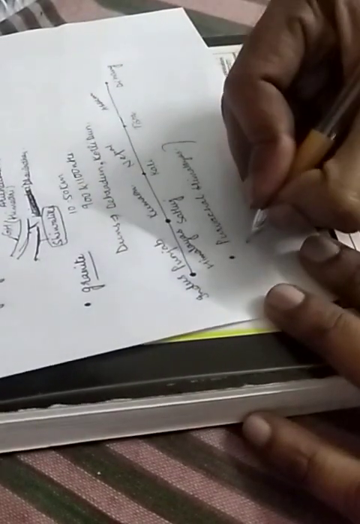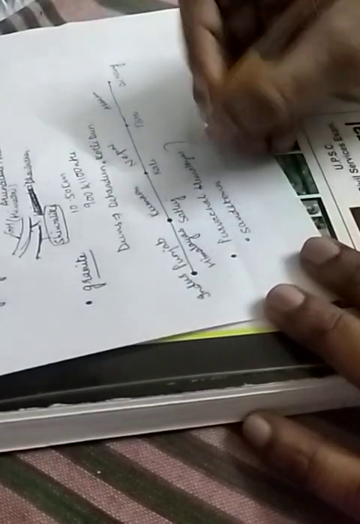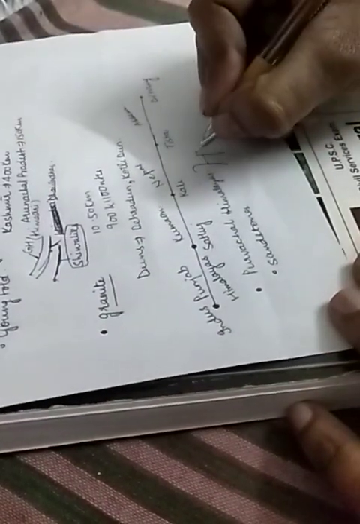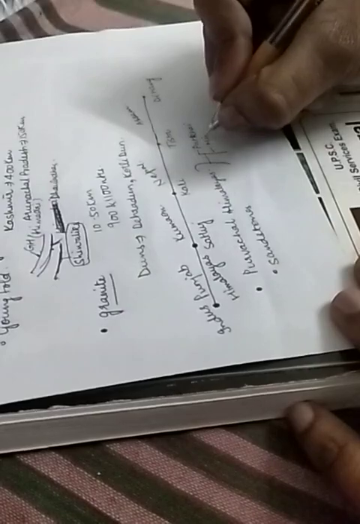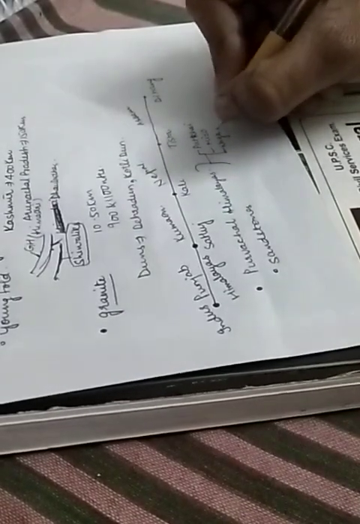They run through the northeastern states and they are strong sandstones, and sandstones are sedimentary. There are several hills in it: Patkai, Mizo hills, Naga hills, etc.